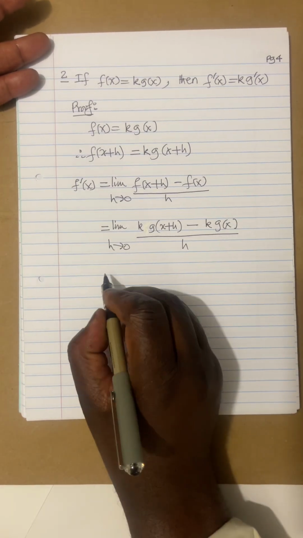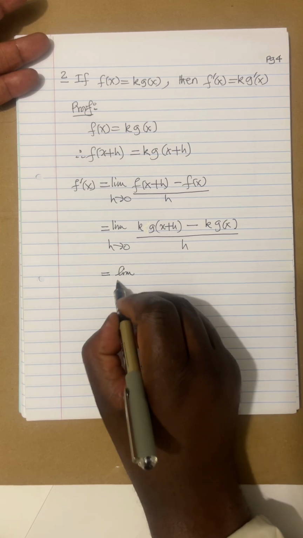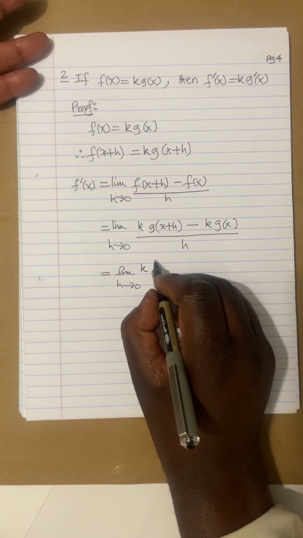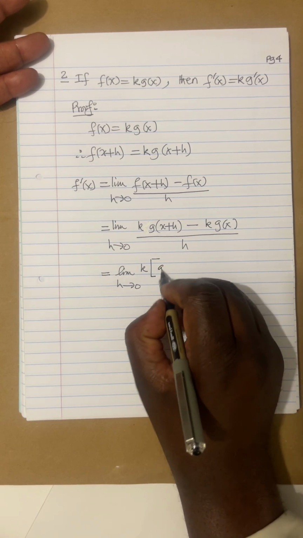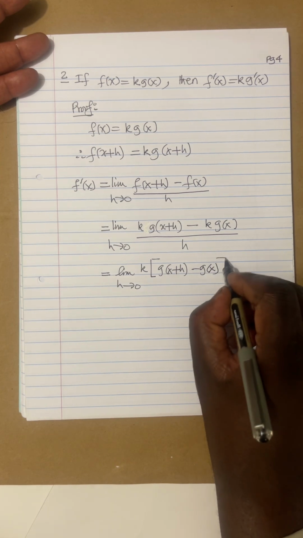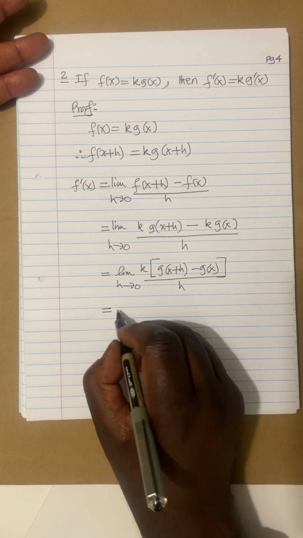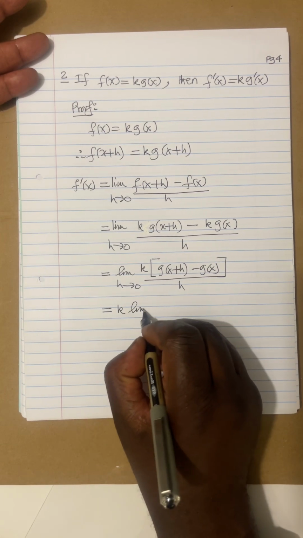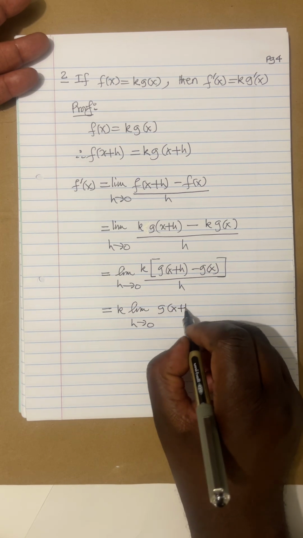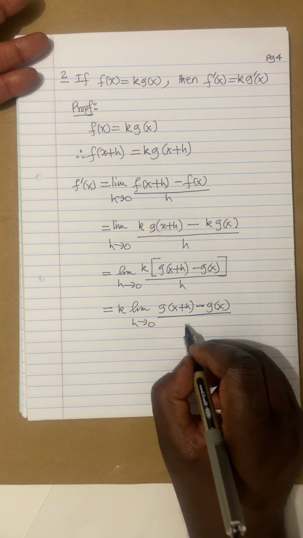Now you can see the common factor is k there. Let me take it out. So limit as h approaches 0 of k, open brackets, g of x plus h minus g of x all over h. Take the k outside. This is going to be k times limit as h approaches 0 of g of x plus h minus g of x all over h.